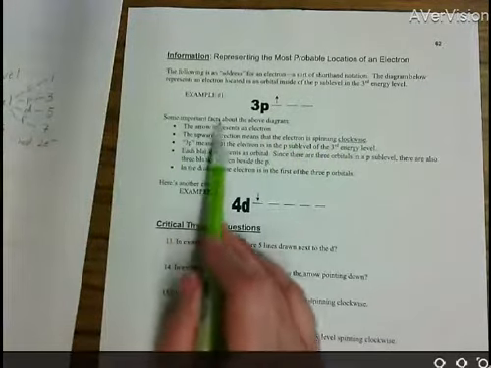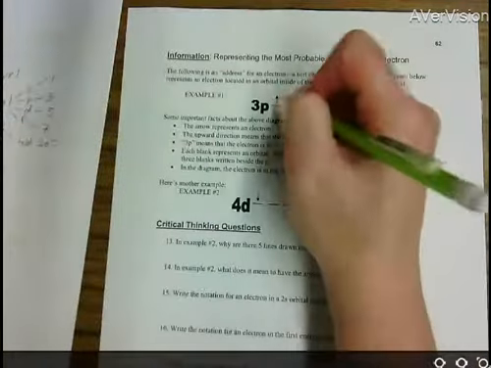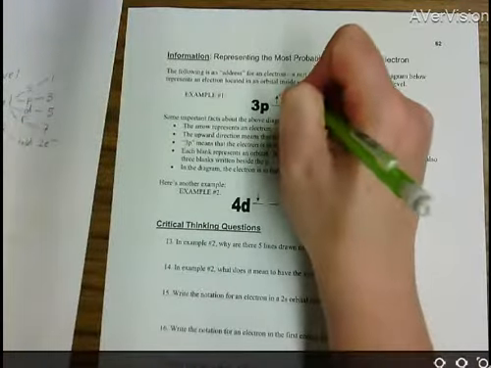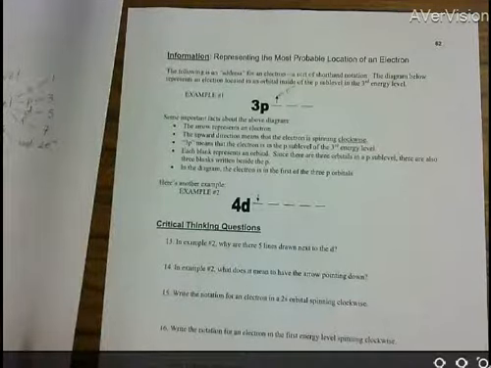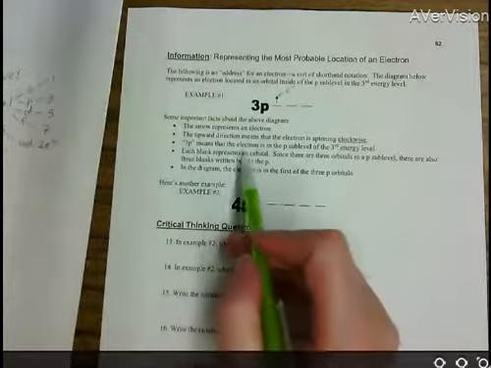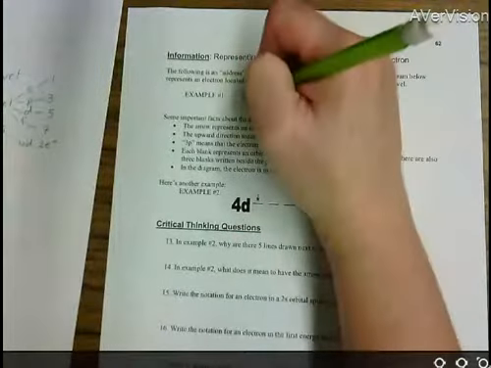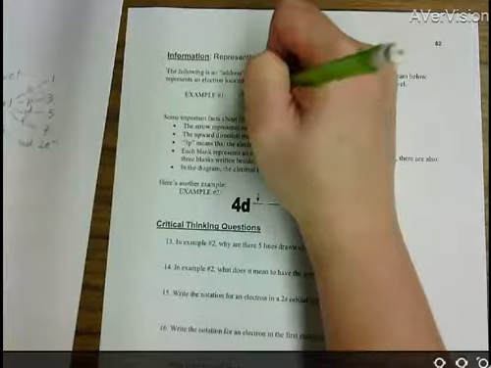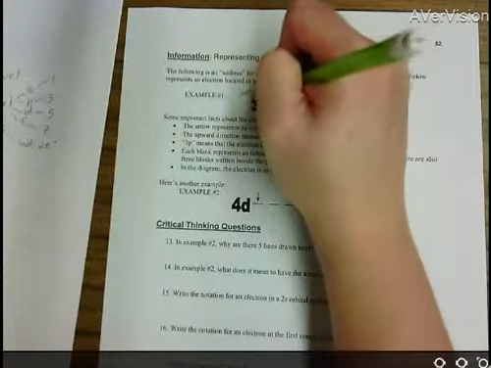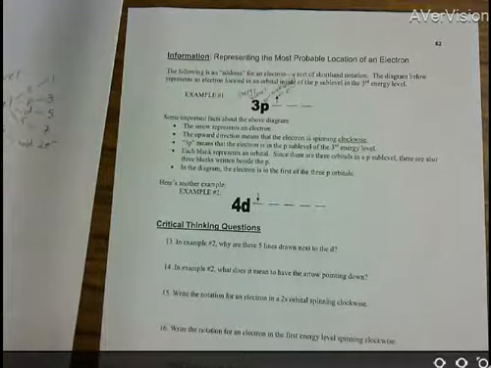Some important facts about the above diagram. The arrow represents an electron. The upward direction means this electron is spinning clockwise. 3p means that the electron is in the p sublevel of the 3rd energy level. So this is my energy level, and this is my sublevel.